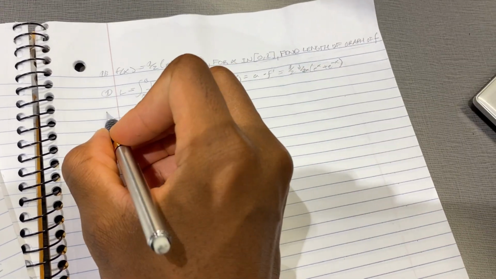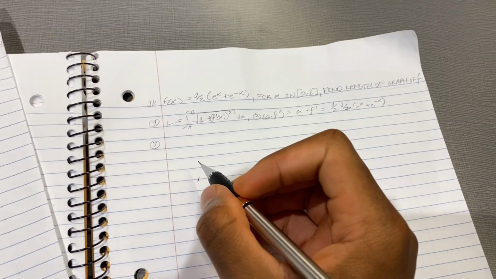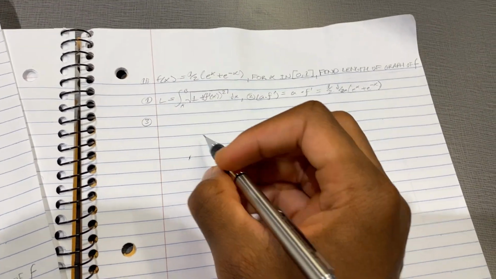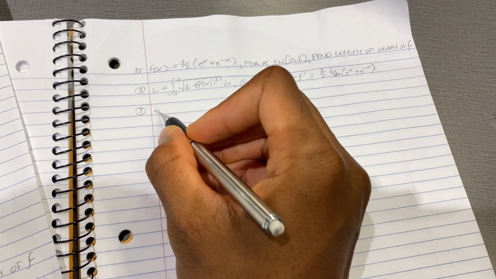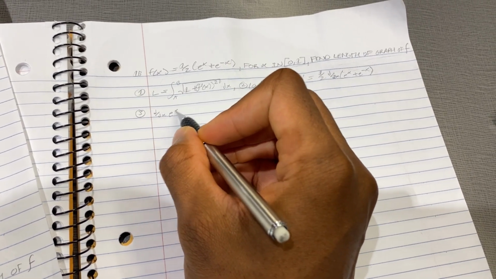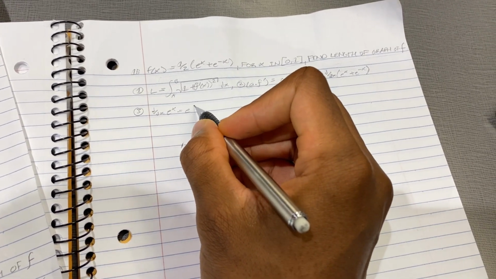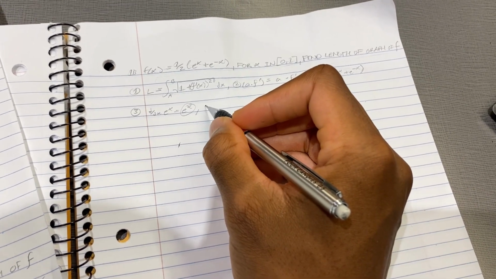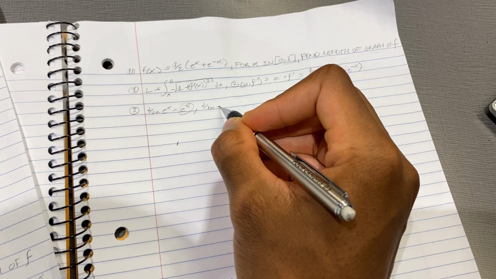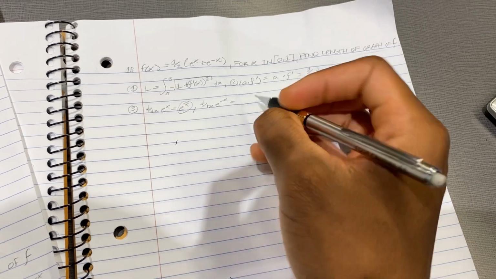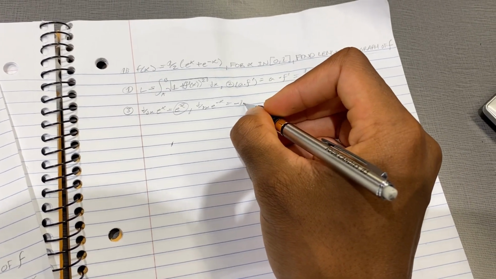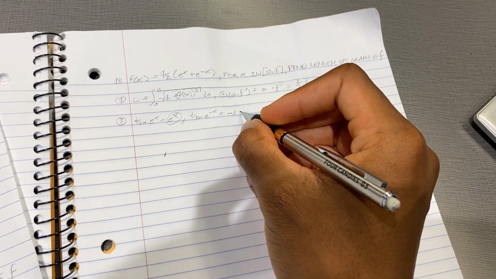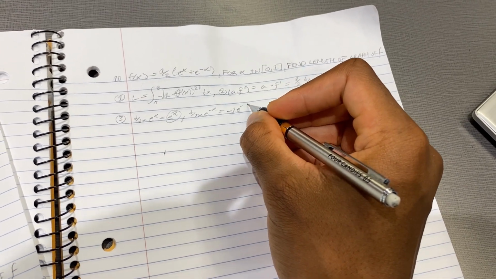So for step 3, we're going to find that derivative. So what's the derivative of e to the x? So first, the derivative of e to the x equals e to the x. So we're going to circle that. And then the derivative of e to the negative x equals -1, because there's a silent 1 in there, is what I call it, e to the negative x.